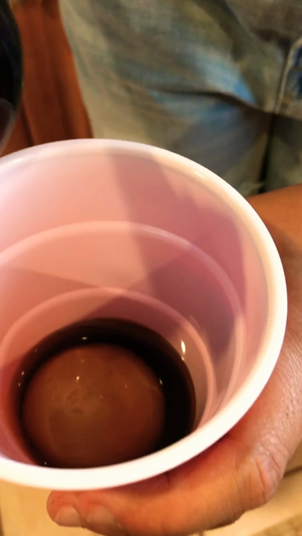You might want to use a spoon to keep the egg down because the egg will float over to the top. We're going to place it back to sit for 48 hours.